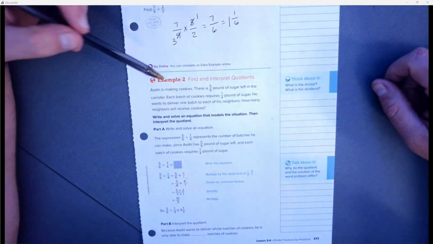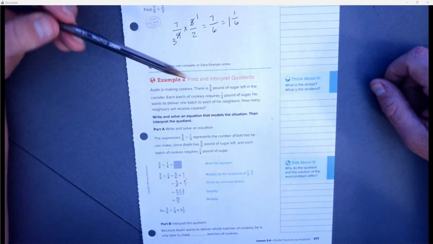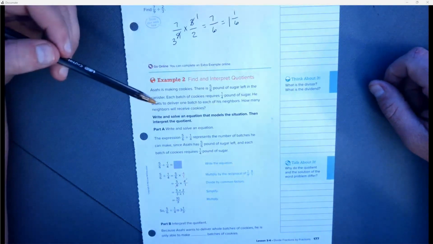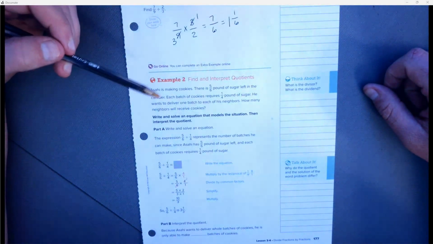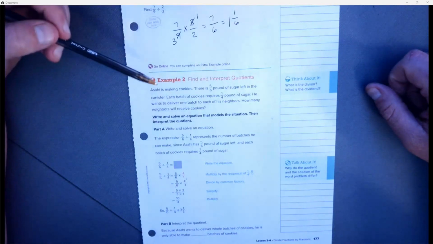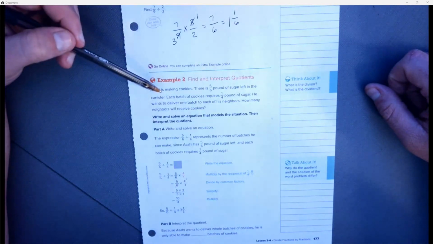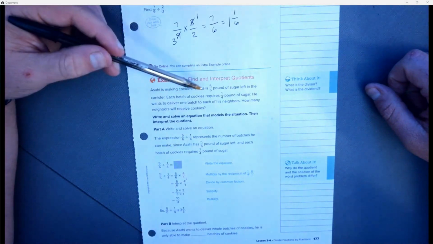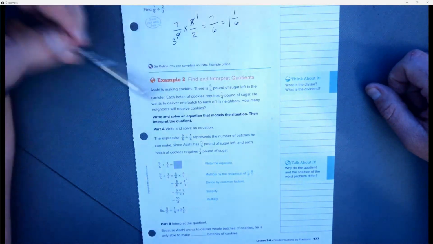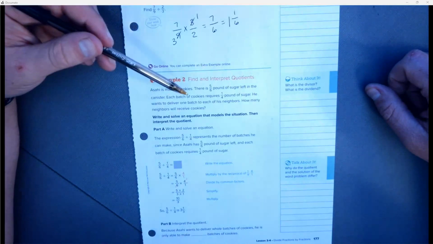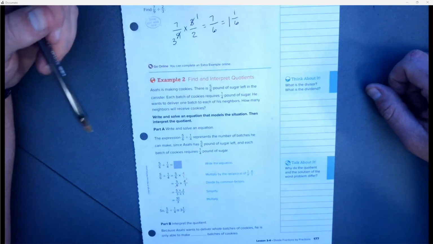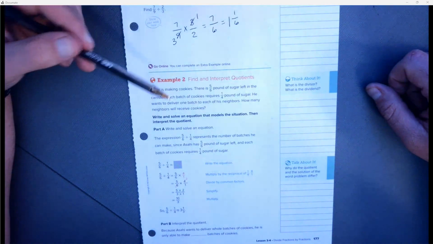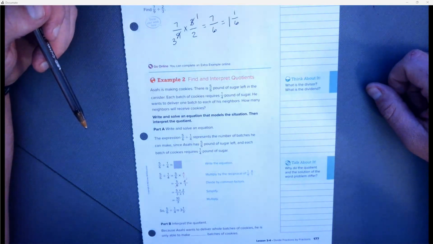On example 2, we're going to find quotients of dividing fractions when it comes to word problems. This is Acai is making cookies. There is 5/6 pounds of sugar left in the canister. Each batch of cookies requires 1/4 pound of sugar. He wants to deliver one batch to each of his neighbors. How many neighbors will receive cookies?